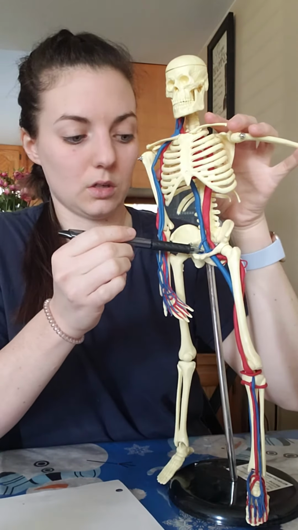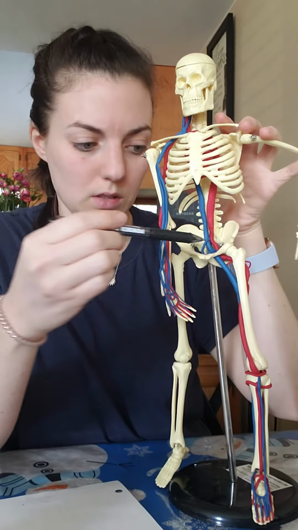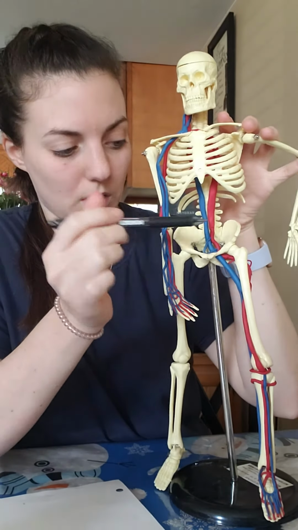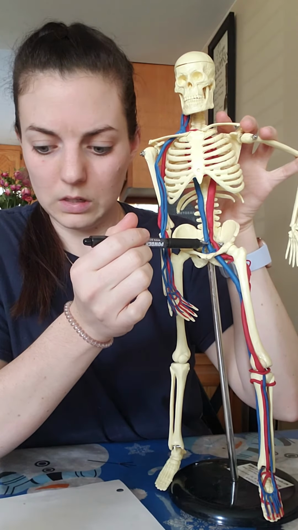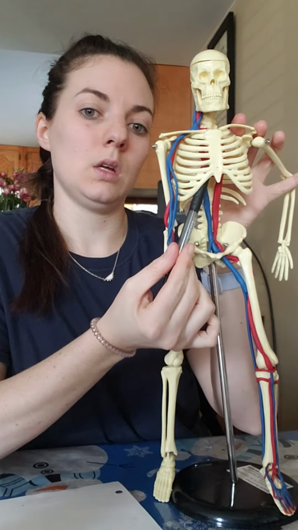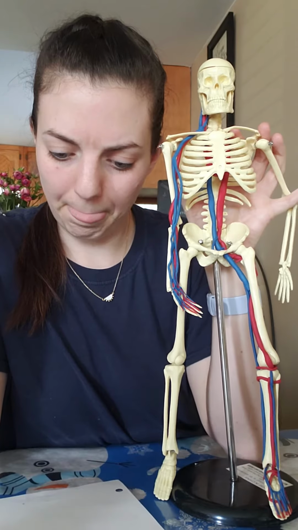This is the external. I put it up here because the pelvis is in the way. This is the external iliac vein. This is the common iliac vein. And then it goes up into the heart, to the bottom, into the right atrium, and through the inferior vena cava.